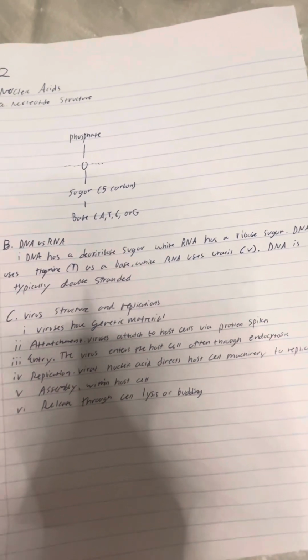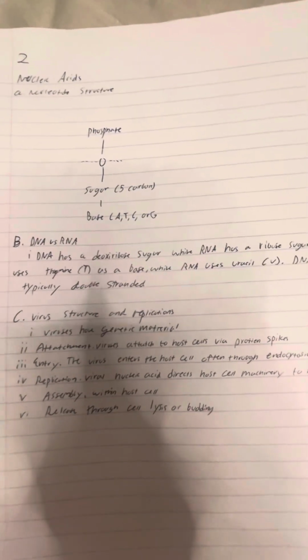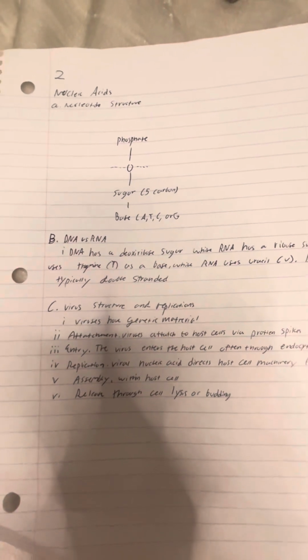Assembly, new viruses are assembled within the host cell. And release, viruses are released through cell lysis or budding. And so that just goes through all of the different parts of how viruses spread and infect a host cell.